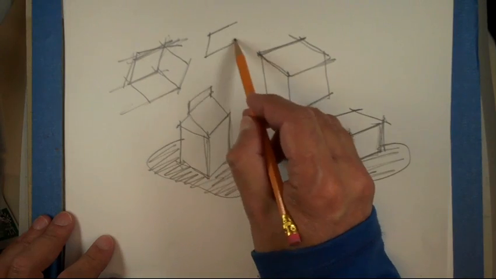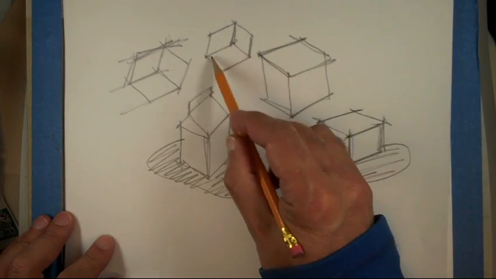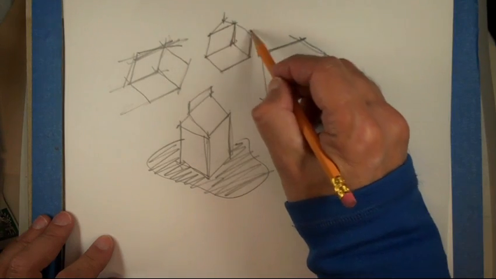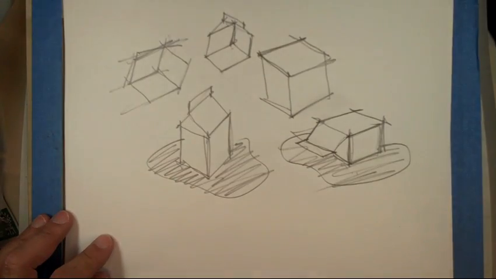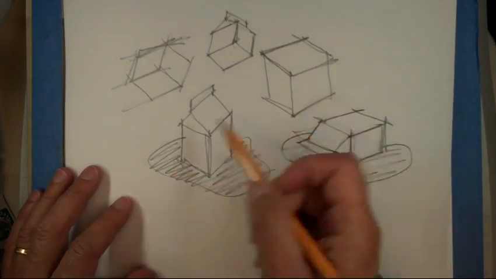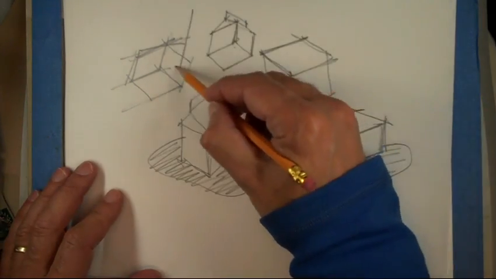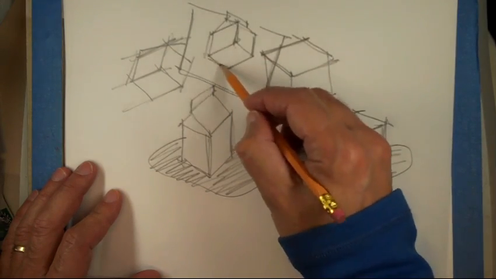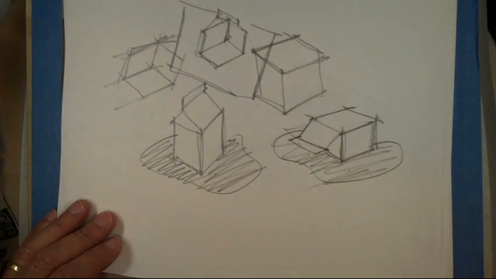So this one would be more like floating in space. Maybe like this, right? And the only way I would have to bring it back to Earth, so to speak, would be if maybe I would do a plane here, and I would show that it's lying on that. But so experiment.